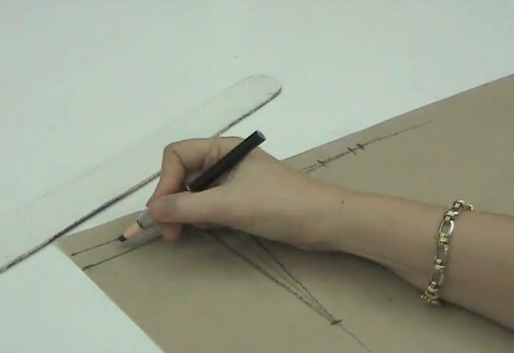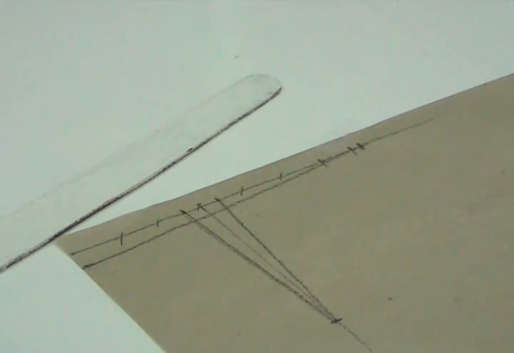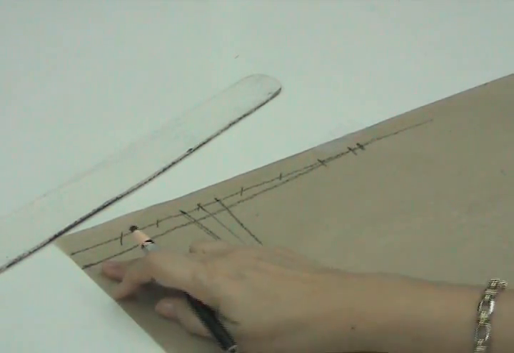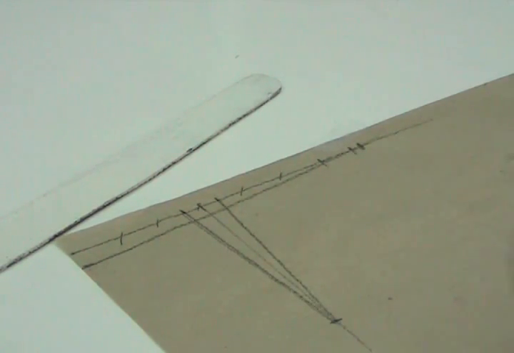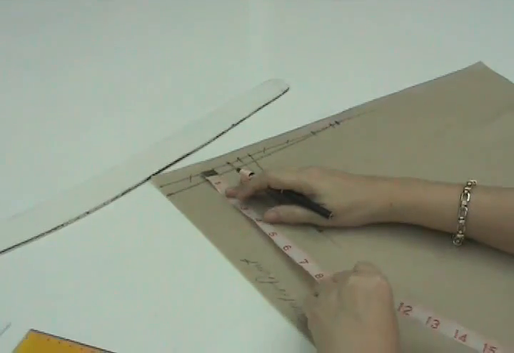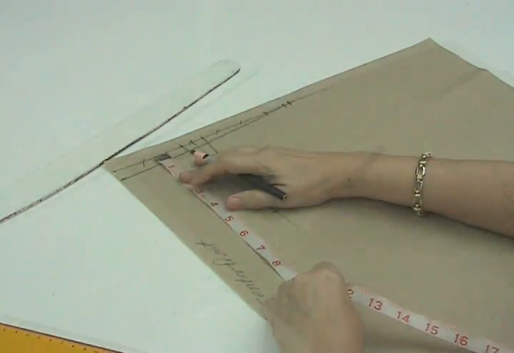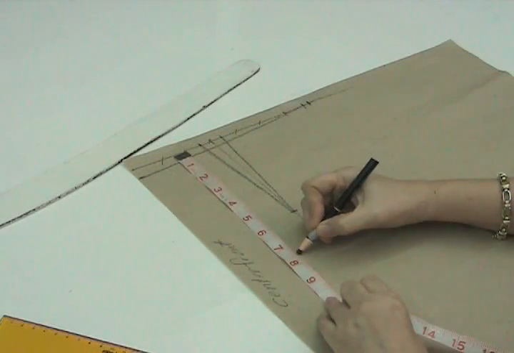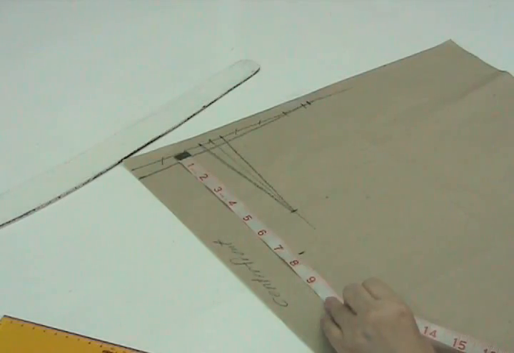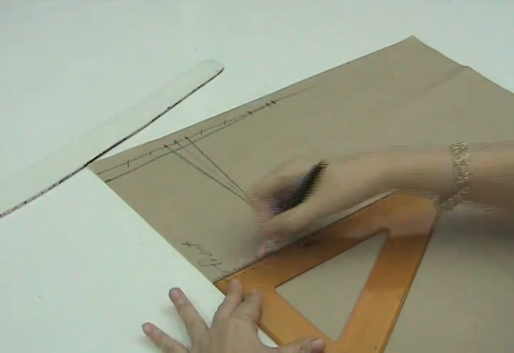Okay, now we will cross out this line. This now will be our waistline curve. Now we will get our lower hip level. For a medium-large figure, we lay the tip of the tape measure on the original waistline and we go down 7.5 inches or 19 centimeters. We mark this. Then we square this outwards.